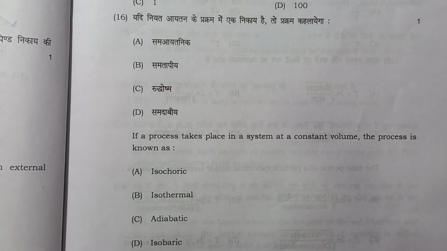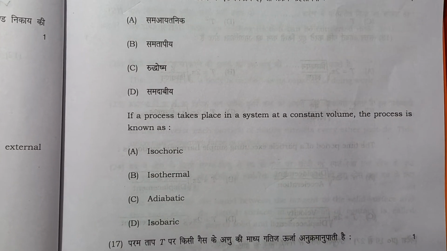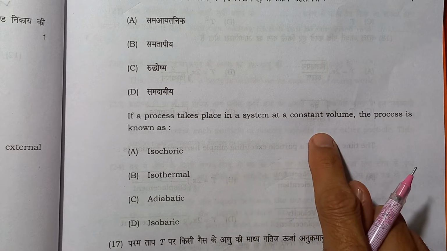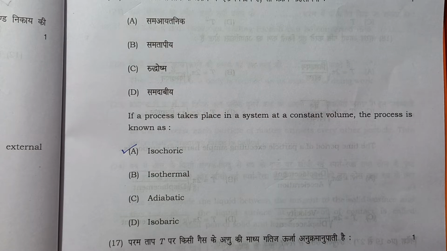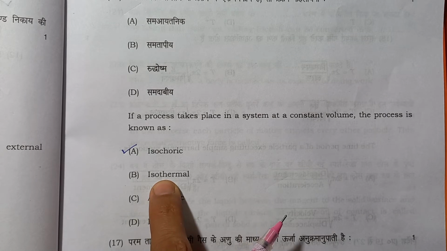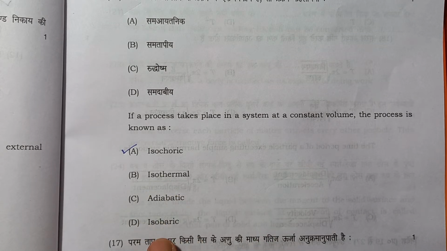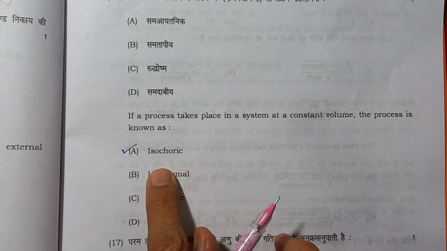If a process takes place in a system at constant volume, the process is known as, see, constant volume: the process will be isochoric. If a process takes place at constant temperature, the process will be isothermal. And if a process takes place at constant pressure, it will be isobaric. But in this case, constant volume, the process is isochoric.